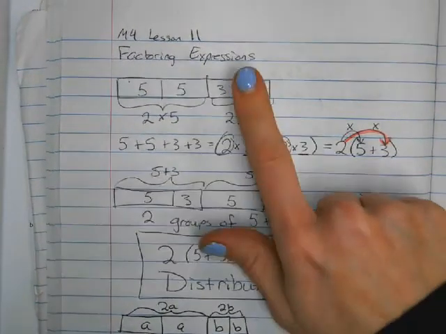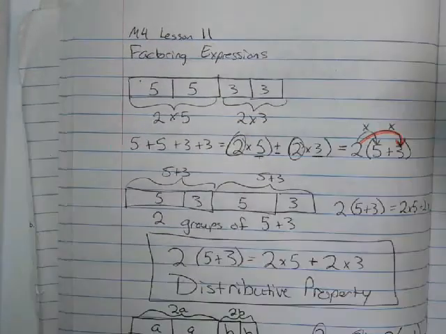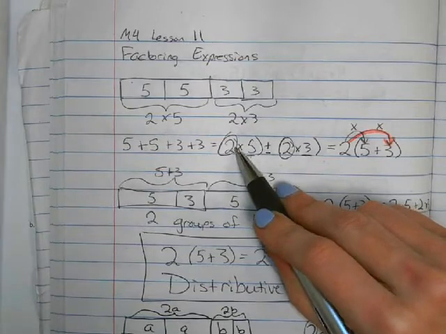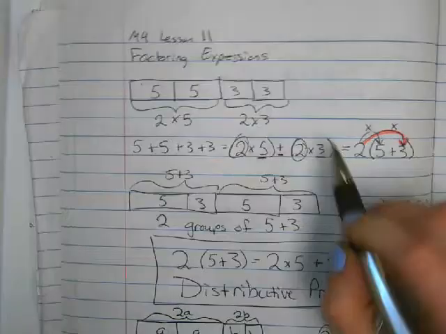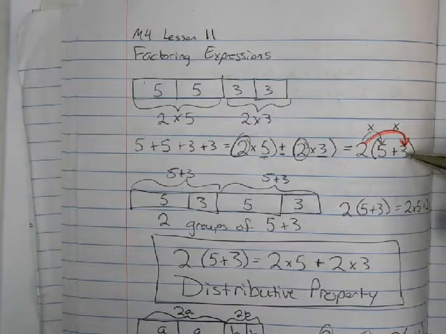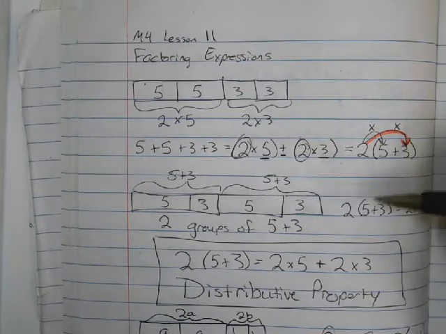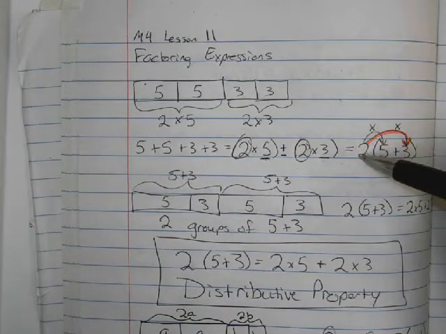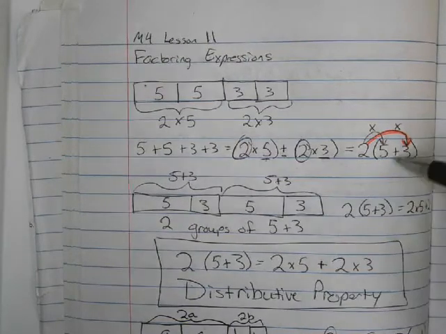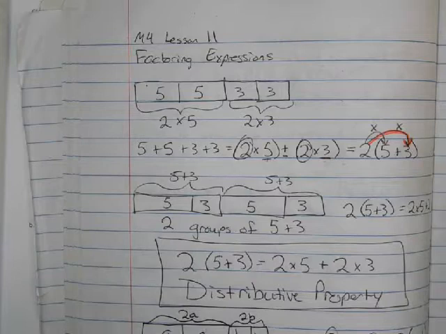Now, with the factoring, in this multiplication problem and this multiplication problem, you have a 2 in both of them. So what you can do is factor out the 2, leaving the 5, the plus sign, and the 3. That goes on the inside, so that's 5 plus 3 times 2. And the way you would solve that is you would take 2 times 5, which gives you this, keep the addition sign, and then you take 2 times 3.